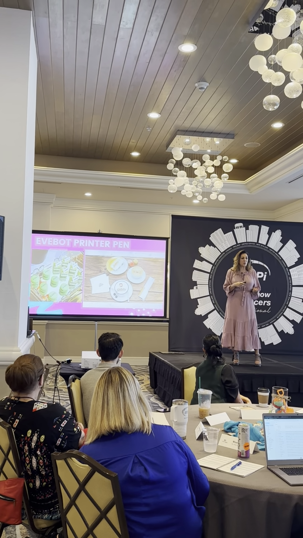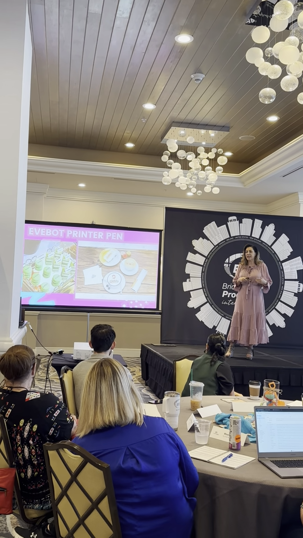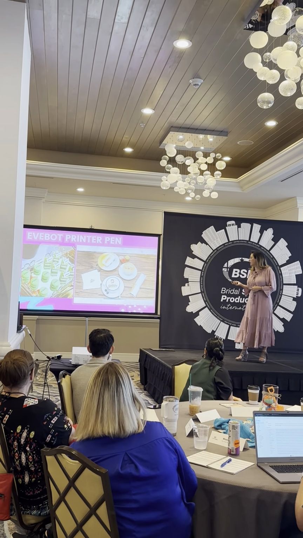Going back to something that's really inexpensive, something that you have and can keep. This is the FBOT printer pin.